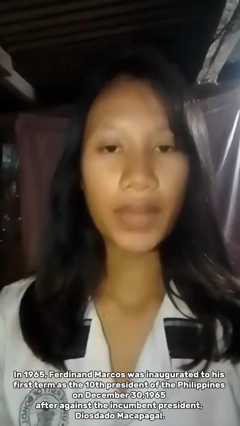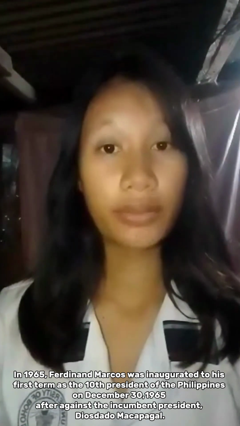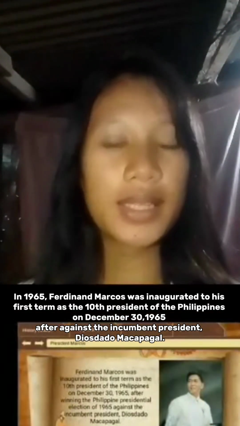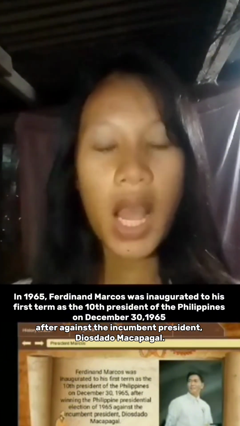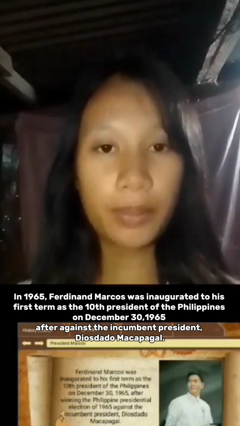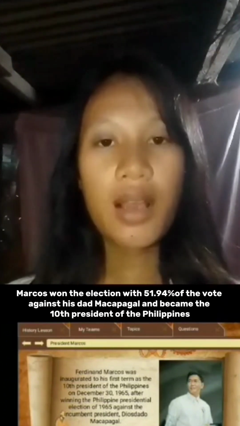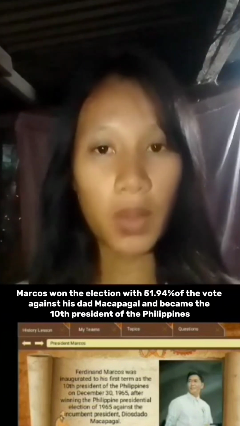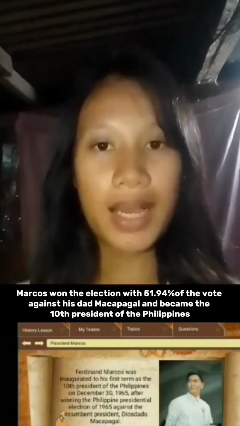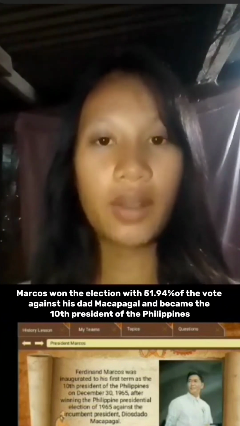In 1965, Ferdinand Marcos was inaugurated to his first term as the 10th President of the Philippines on December 30, 1965. Running against the incumbent President Diosdado Macapagal, Marcos won the election with 51.94% of the vote and became the 10th President of the Philippines.